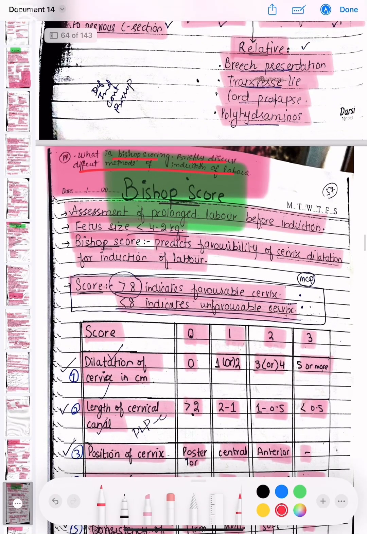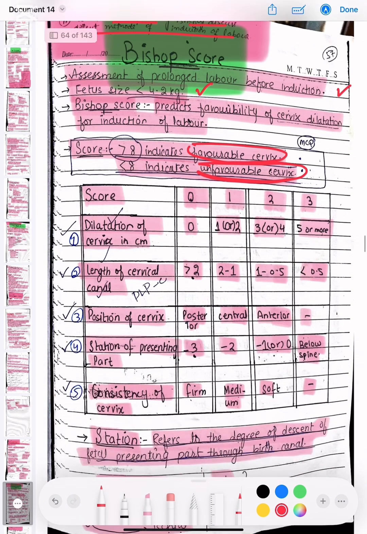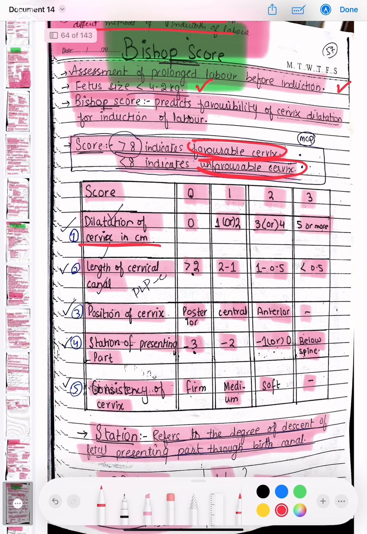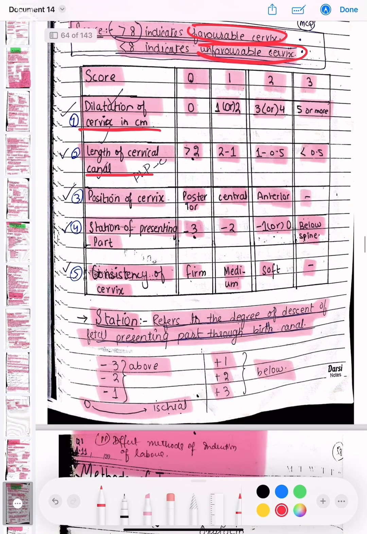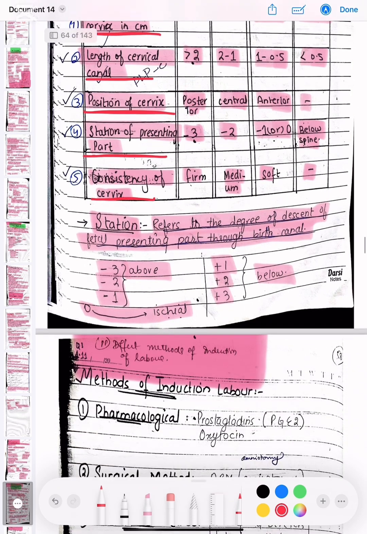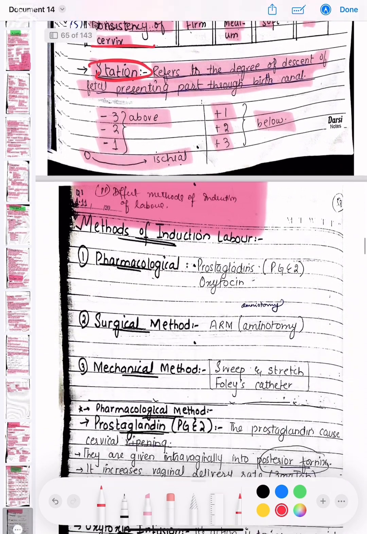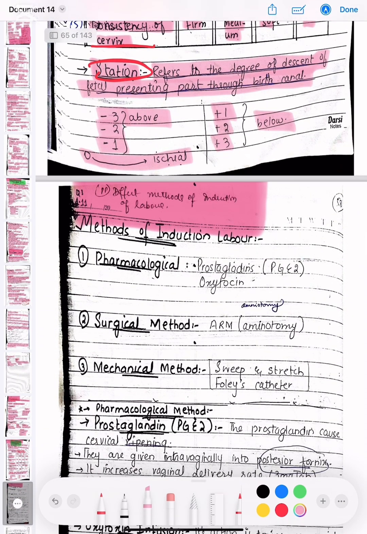We are having the assessment of prolonged labor before induction, and the fetus size is less than 4.2 kg, and greater than 8 indicates a favorable cervix, and less than 8 indicates an unfavorable cervix. So the dilatation of the cervix in centimeters, the length of the cervical canal, the position of the cervix, the station of the presenting part, and the consistency of the cervix. This is the station. Now the next topic is the methods of induction of labor.